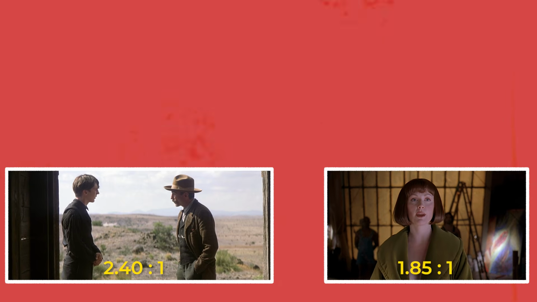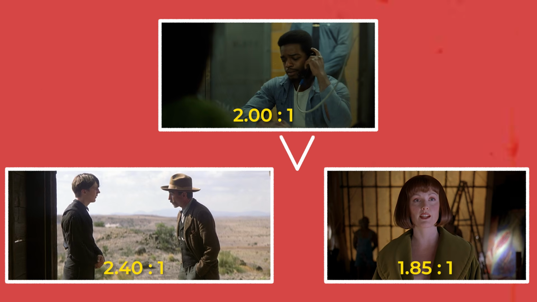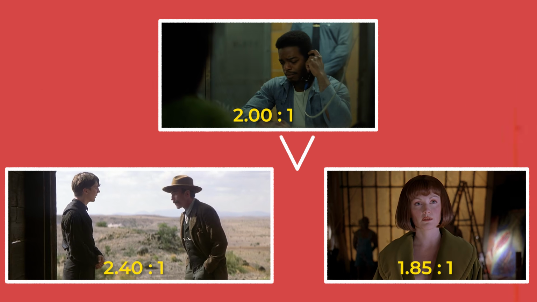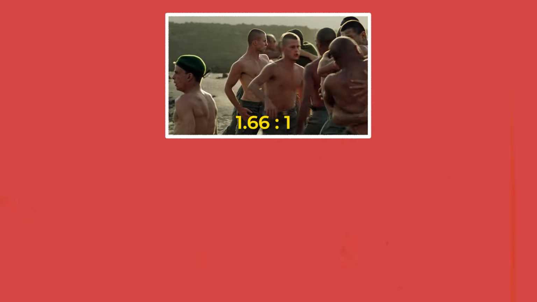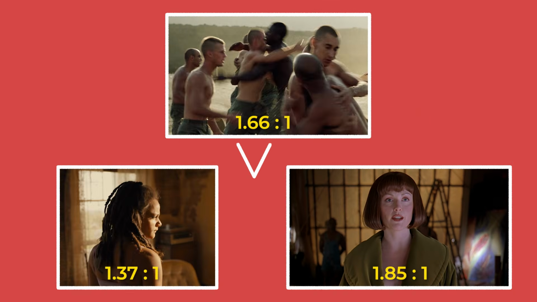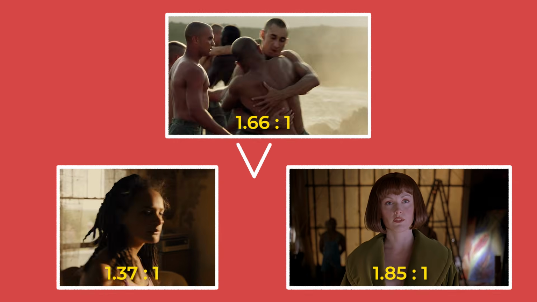In much the same way that Storaro's 2 to 1 splits the difference between anamorphic and 1.85, European widescreen is a great middle ground between the squarer 4:3 full screen ratio and 1.85.